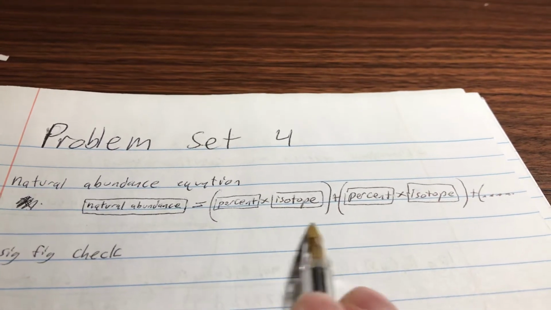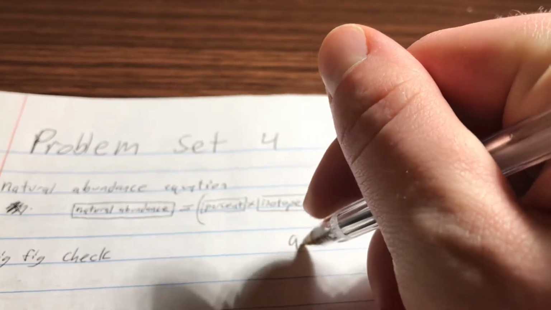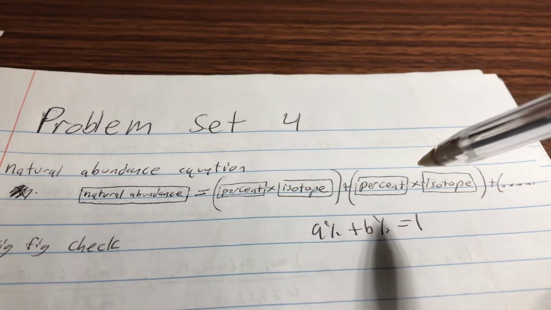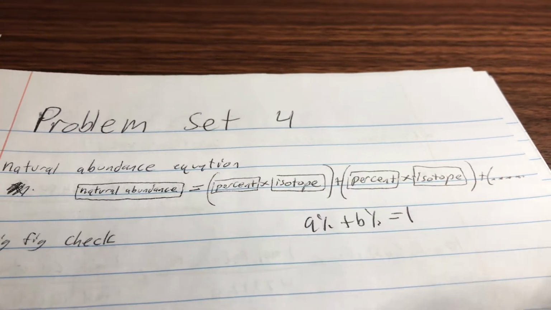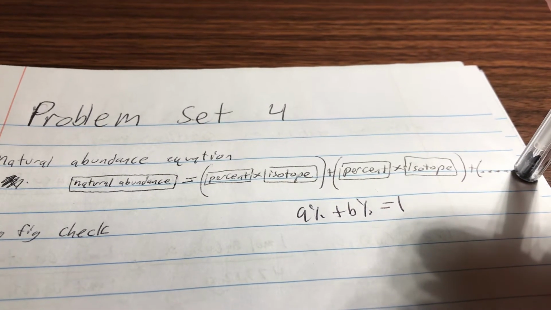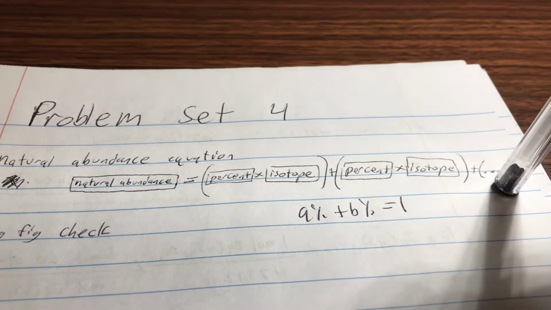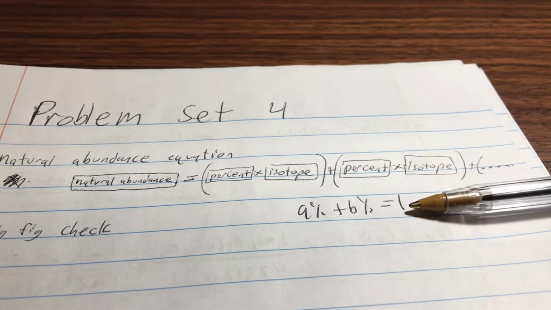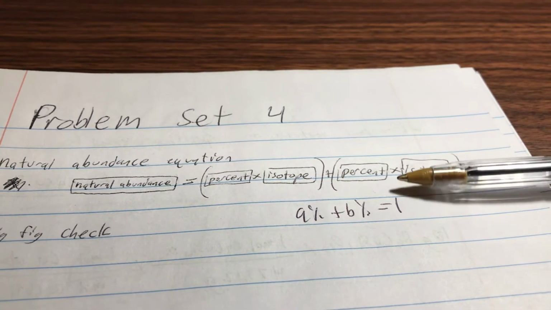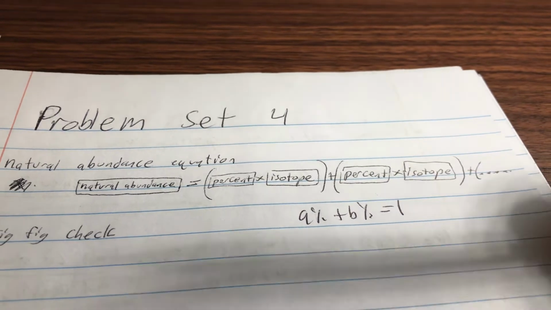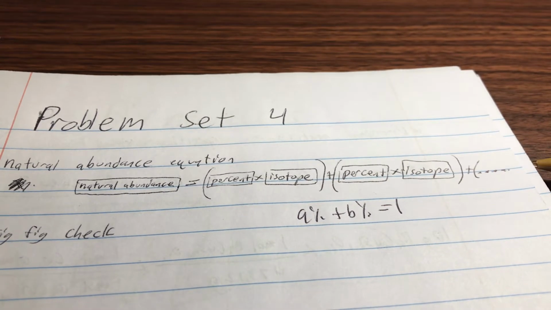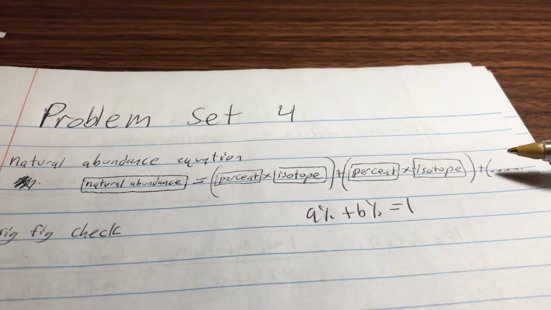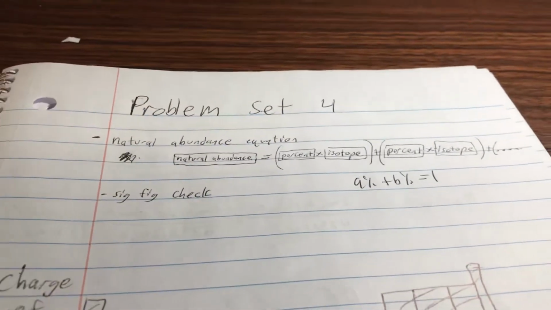So remember that the percents added together are going to equal 1. So A% plus B% is equal to 1. If you're looking for a percent, or say you have two unknowns, an isotope that you don't know the mass of, or the AMU, and a percent that you don't know how abundant it is, that would be two unknowns, and this is your second equation to figure out between the two equations what that unknown is. Then you'd be able to find out not only how much the isotope is in AMU or grams, but also how abundant that isotope is. Okay, good. Spent too long there.